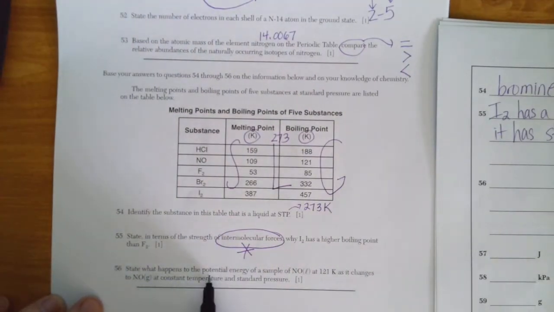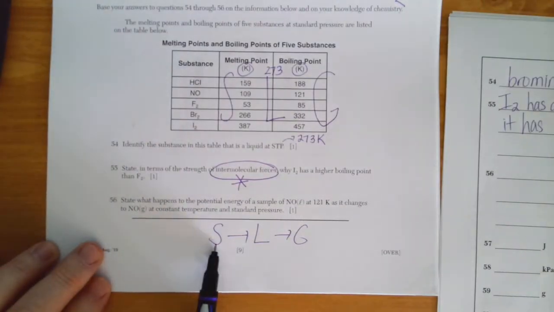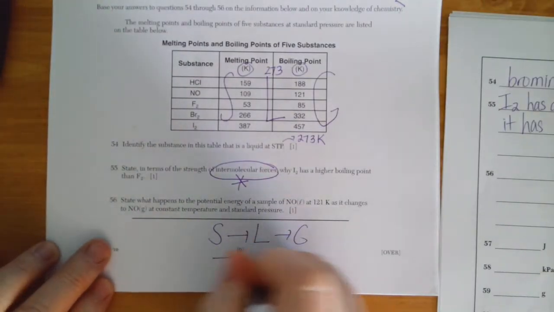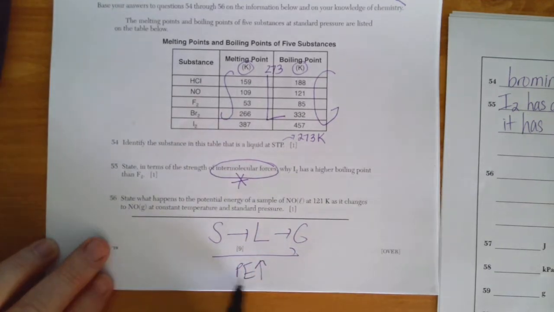State what happens to the potential energy of a sample of NO liquid at 121 Kelvin as it changes to NO gas at constant temperature and standard pressure. So when you go from a liquid to a gas, so when I go this way in changes of state, potential energy is going to increase as we go this way.